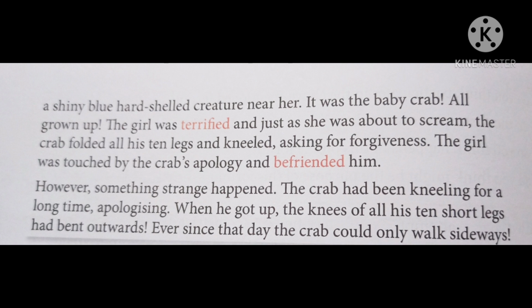But a very strange thing happened. The crab had been kneeling for a long time when he was apologizing. When he got up, the knees of all his short legs were bent outwards. And ever since that day, the crab could not straighten them and he could only walk sideways. So students, that was the first story, the first part of the chapter.